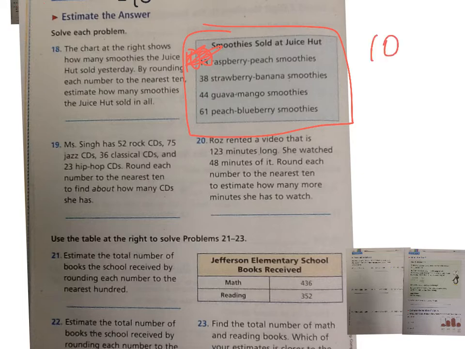38 you'd round to 40. 44 you'd round down to 40. And 61 you'd round down to 60. You add it all together, you have 0, and then 10, 14, 15. So you have 150 smoothies. Make sure to label it with the unit we're working with, which is smoothies.